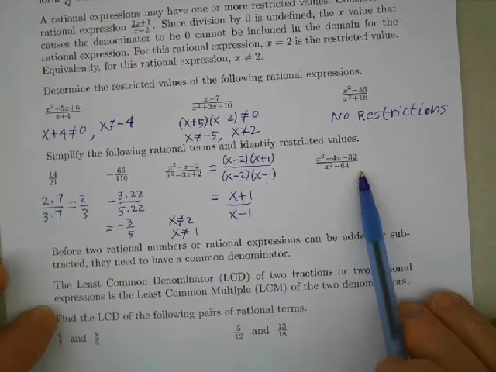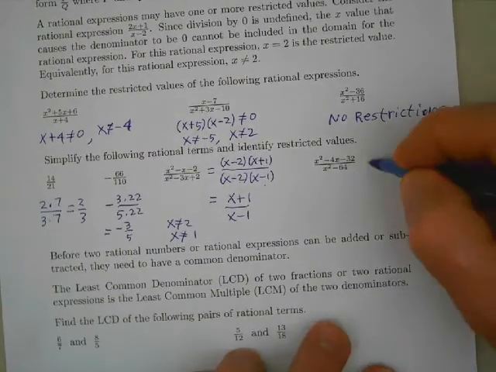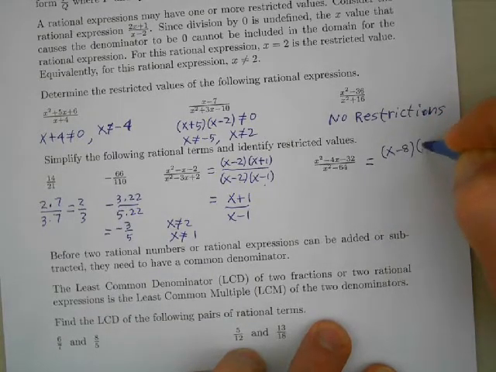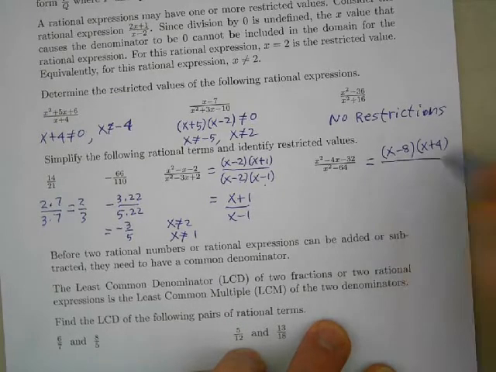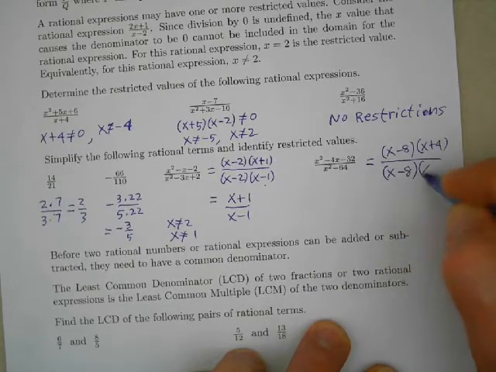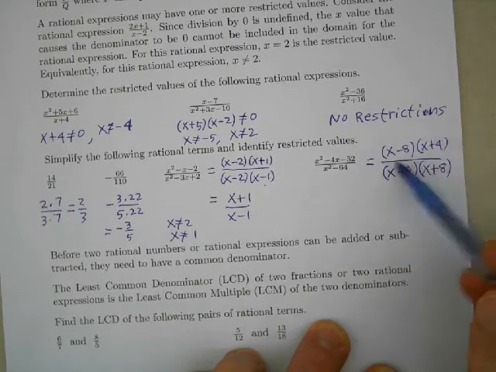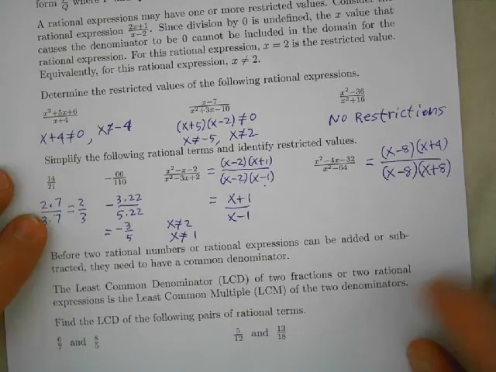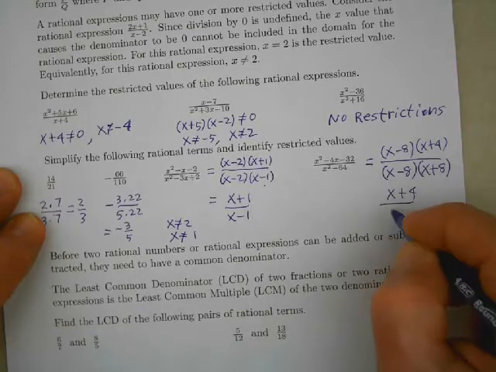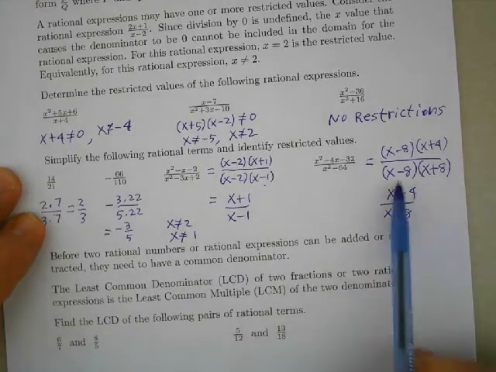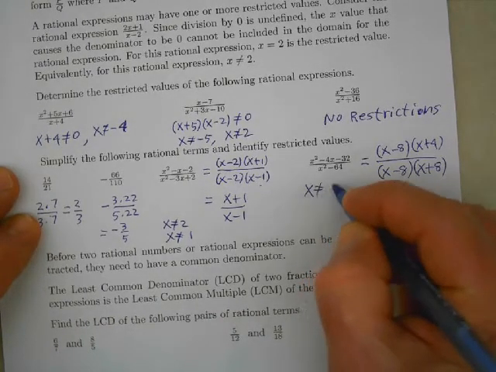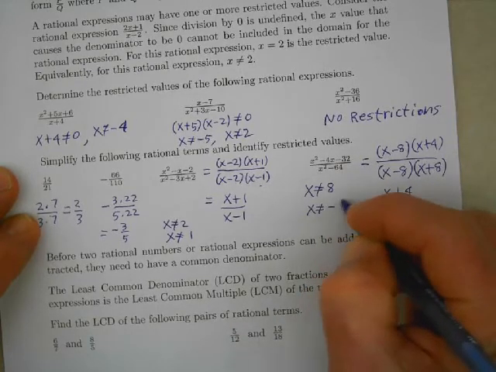For this rational expression, we'll factor the numerator. The numerator factors to x minus 8 and x plus 4. And the denominator, x squared minus 64, the two factors are x minus 8 and x plus 8. x minus 8 divided by x minus 8 equals 1. So the rational expression can be written in lower terms, x plus 4 divided by x plus 8. The restricted values, though, are determined by the original expression, so the restricted values are 8 and negative 8.